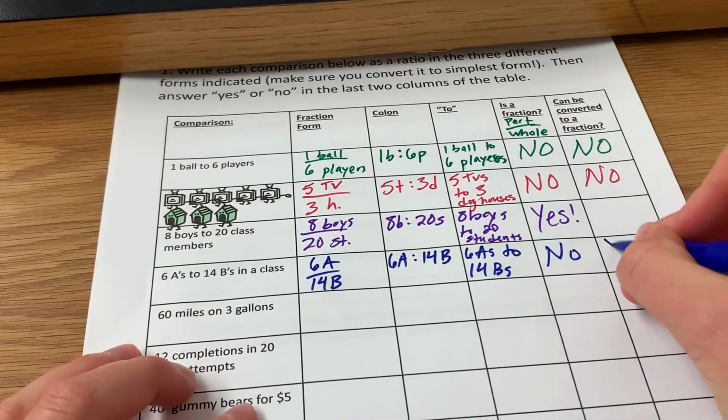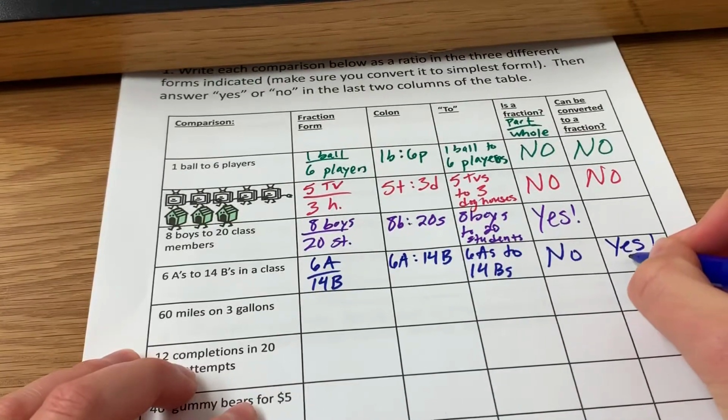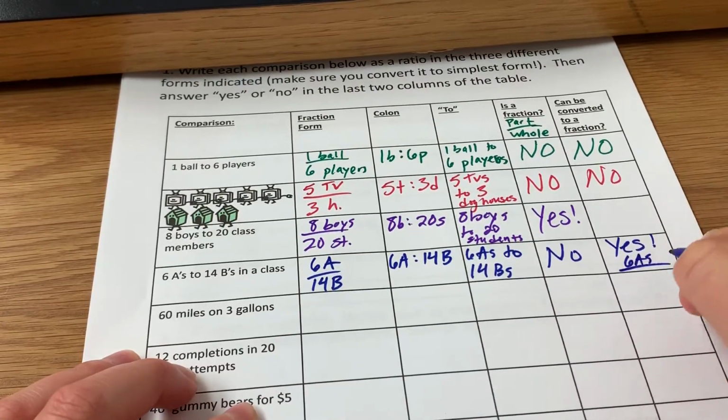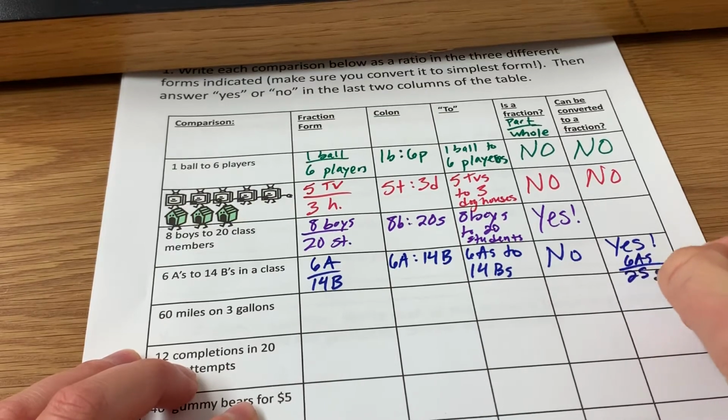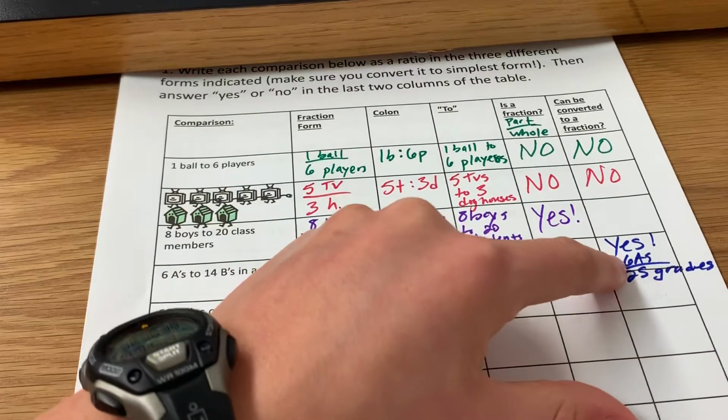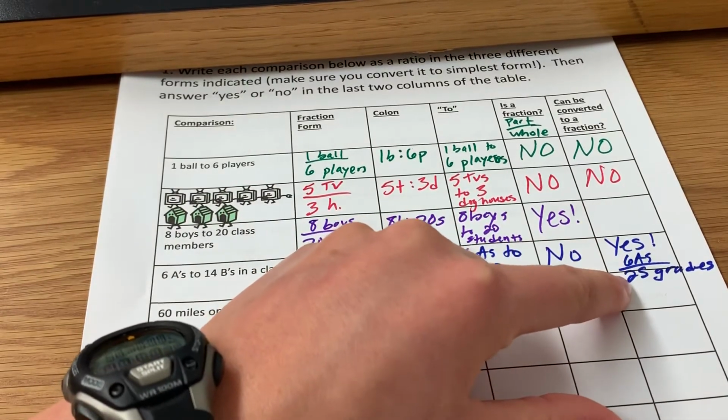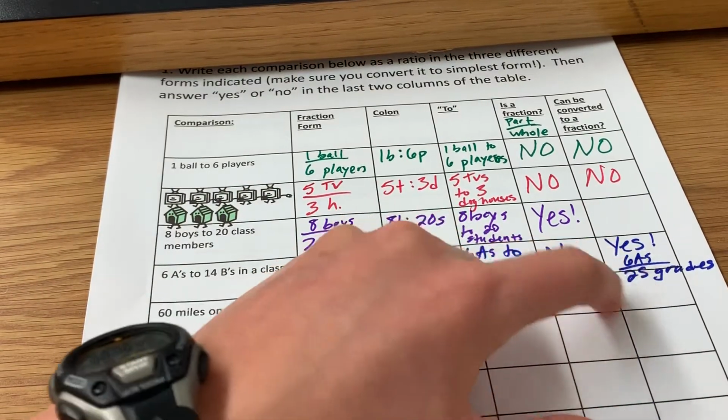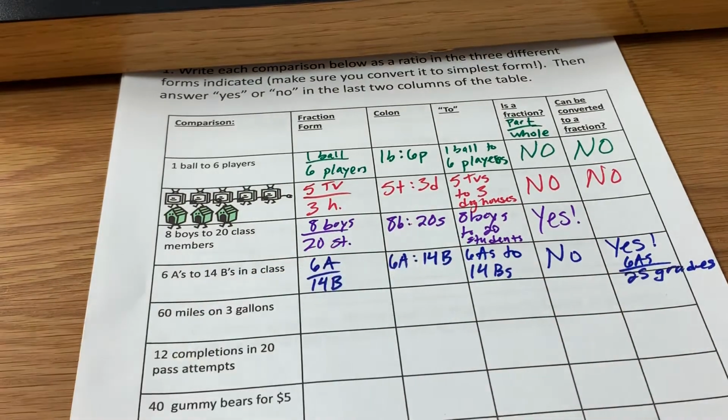But can it be converted? Yes, it can. If you did, let's say, 6 A's to, I don't know, 25 total grades, that is now a fraction. If we're saying, hey, 6 of the students got A's out of 25 total students who took the test, that is now a fraction because it's part to a whole.